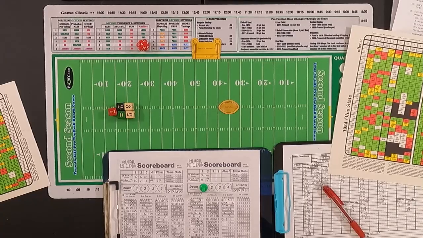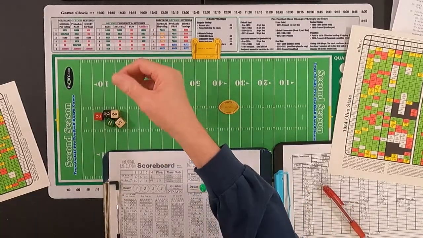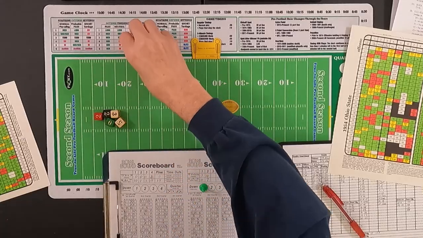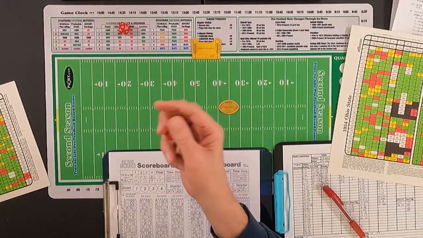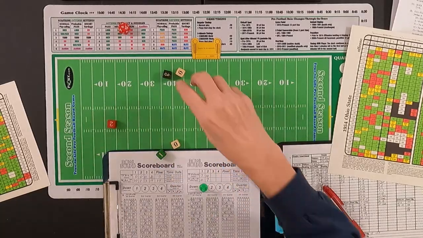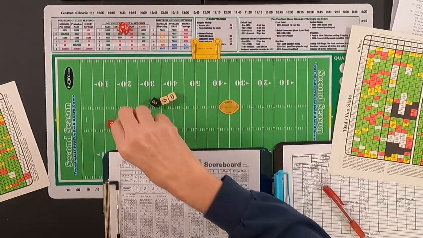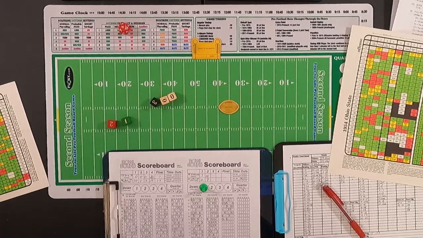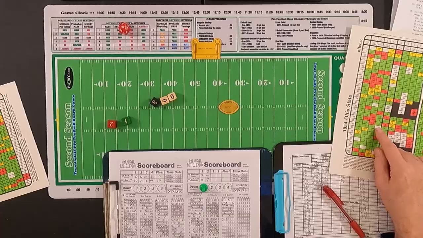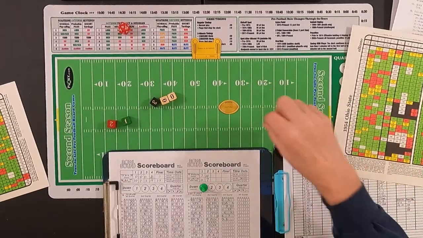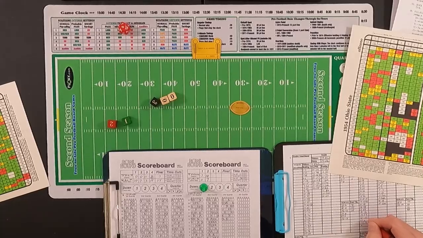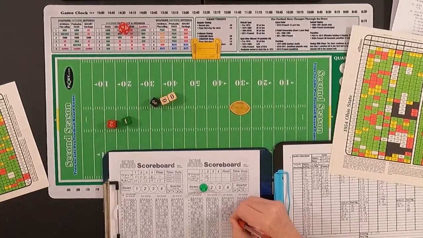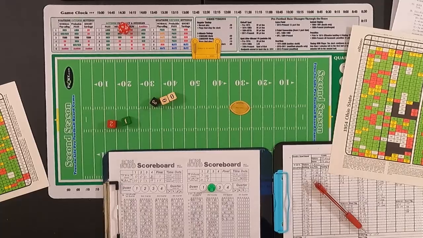I'm going to run number 5 option. We're going to run an option here on 1st down. He's going to do 8, which is C, wide. He's going wide against my option play. I got 30. He got a 3 on the option, which is a -2. And I got a 30 on the option, which is a -3, -5. Wow. And it's 2nd and 15 now.